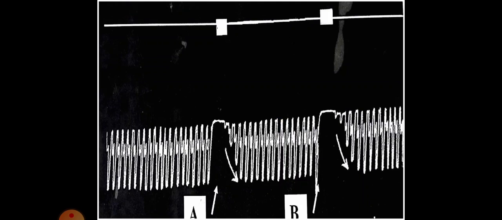On the top you see a line with 2 marks. That mark is a point of stimulation. So this is actually the EMTM, electromagnetic time tracer, or time marker.